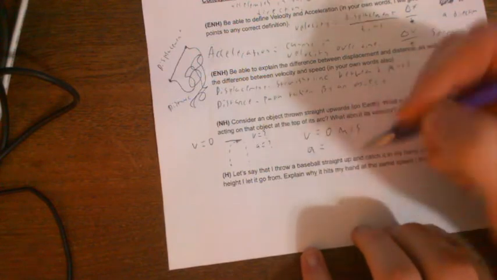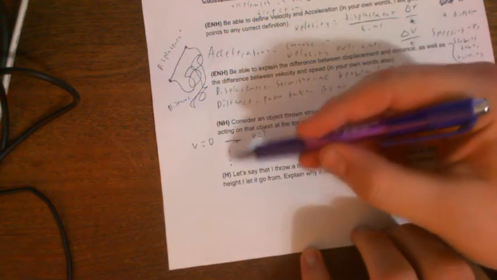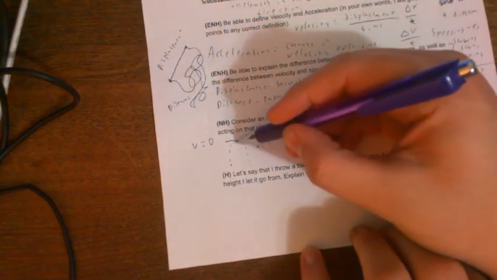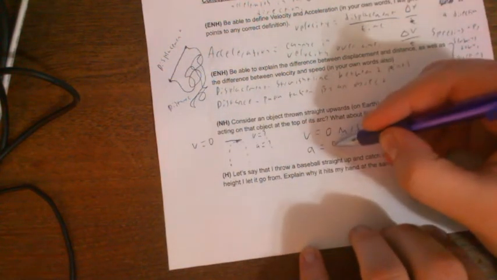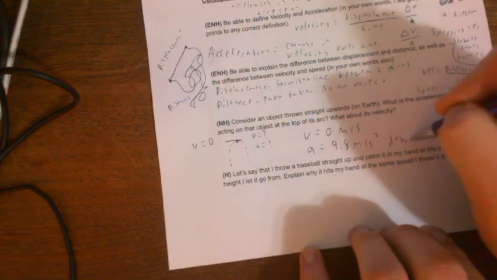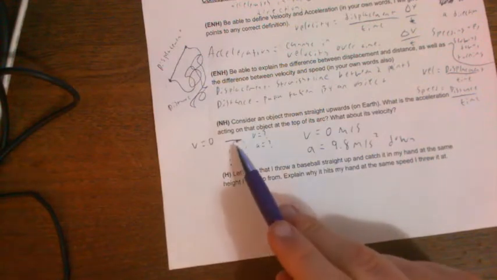The acceleration acting at the top, though, this is still in a gravitational field, and notice a second after this, a millisecond after this, it starts falling down again. So the acceleration acting on this is still 9.8 meters per second squared down. So that's how we can find it. The velocity is 0 at the top, and the acceleration at the top is going to be 9.8, the same as it is throughout the rest of this.